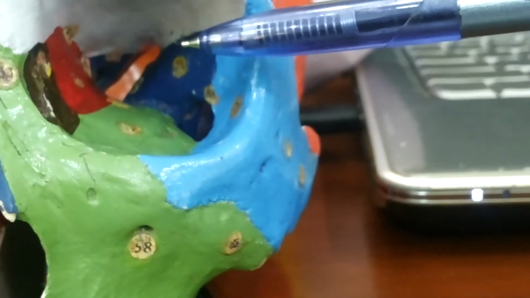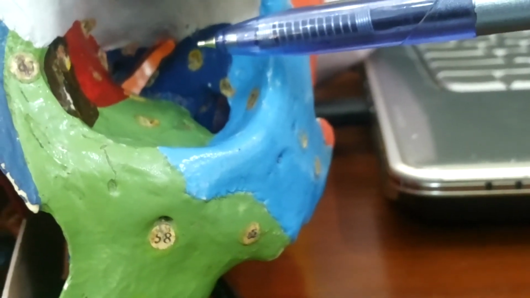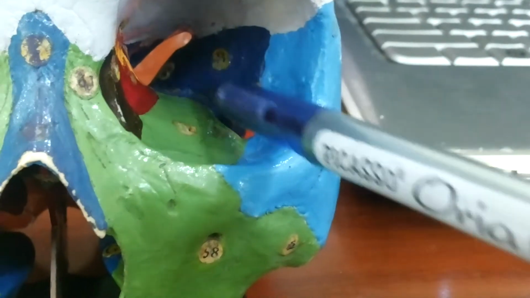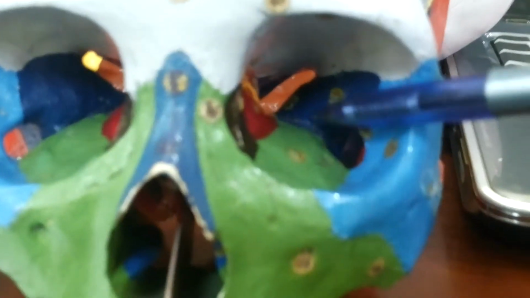Orbital surface of the frontal bone, the orbital surface of the lesser wing of the sphenoid. Inside we've got this bluish orbital surface of the lesser wing of the sphenoid, and this is the orbital surface of the greater wing of the sphenoid. Inferior to the superior orbital fissure, we've got the infraorbital groove.